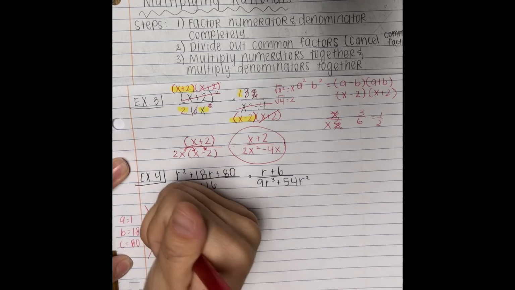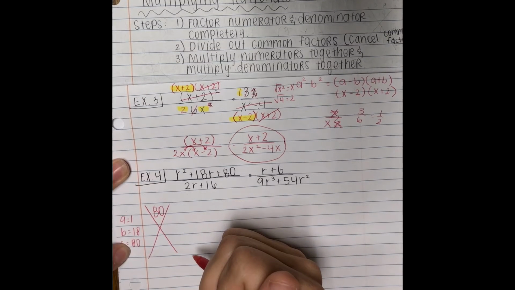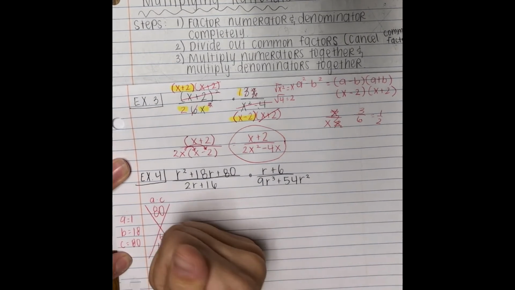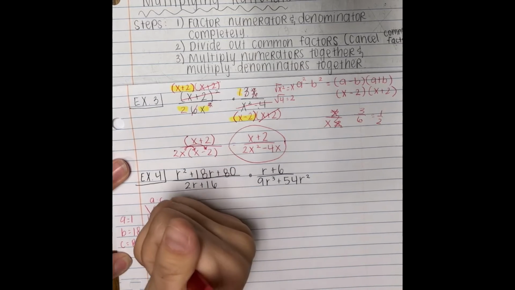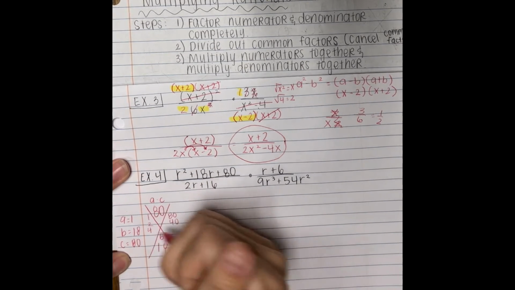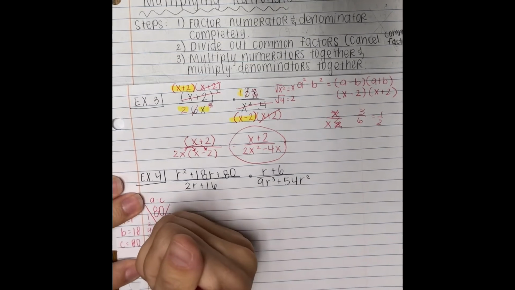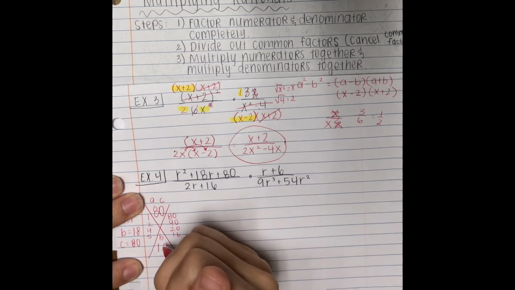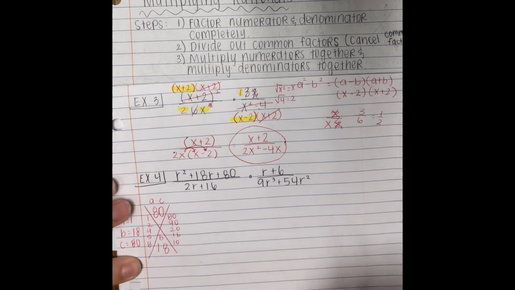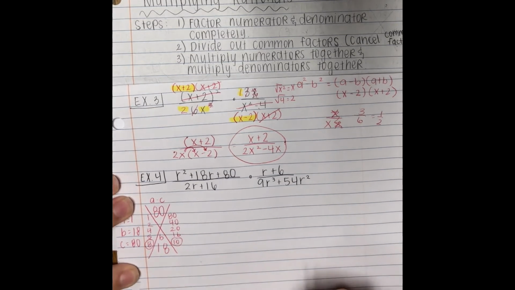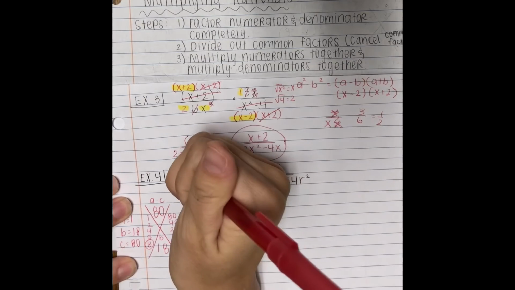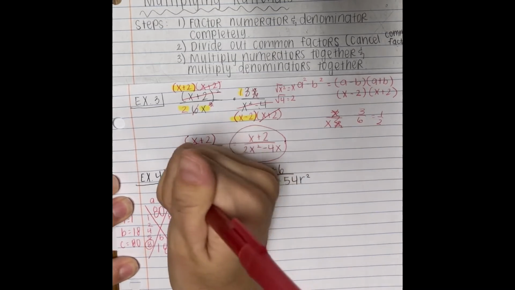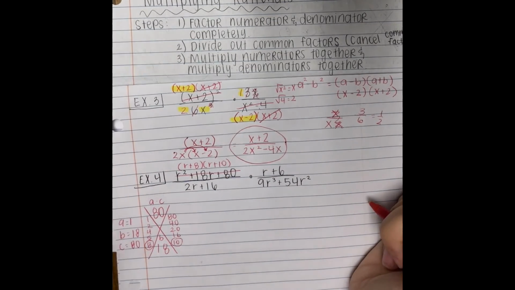So A times C is 80, 1 times 80 is 80, and my B is 18. So if we listed out everything that multiplies to equal 80, you would have 8 times 10. The ones that add up to equal 18 would be 8 and 10. So we're going to rewrite this as r plus 8 and r plus 10. My a was 1, so I didn't have to go back and divide anything.